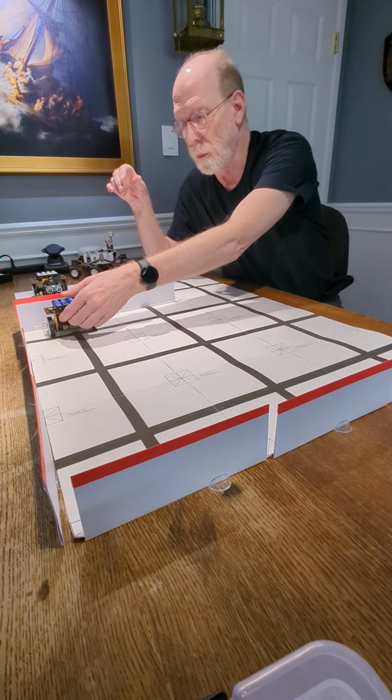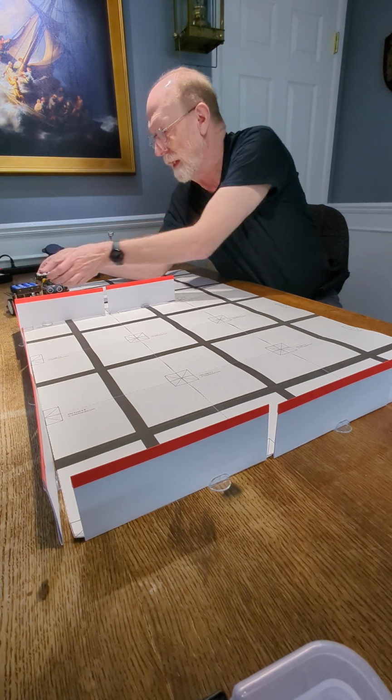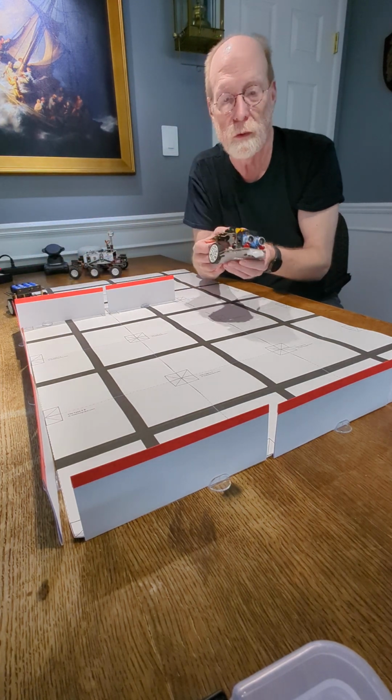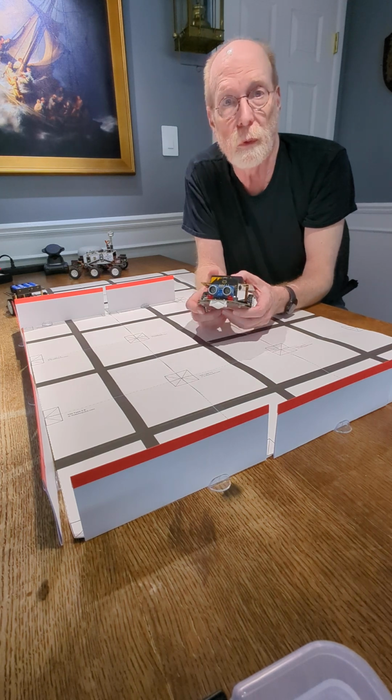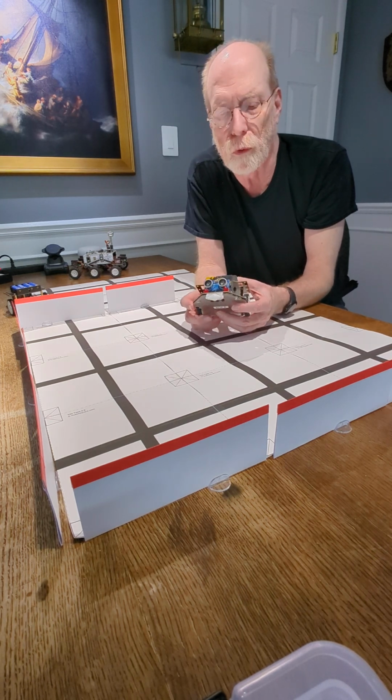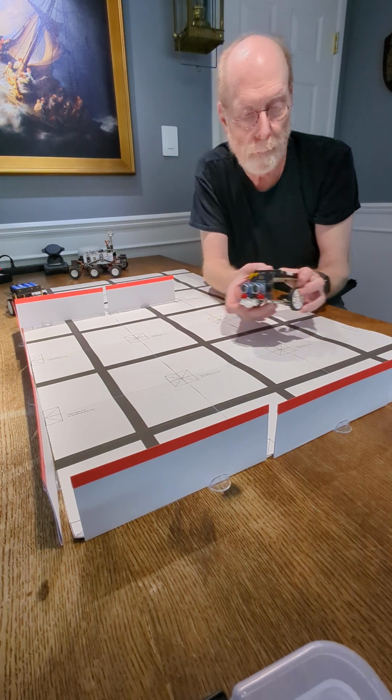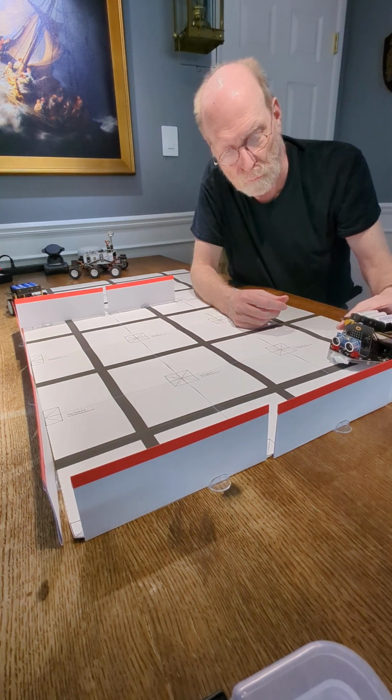So what we're going to do for this project is we're going to make a map. We're going to continue to use the left-hand rule, but as we go, we're going to make a map. So let's see how that works.